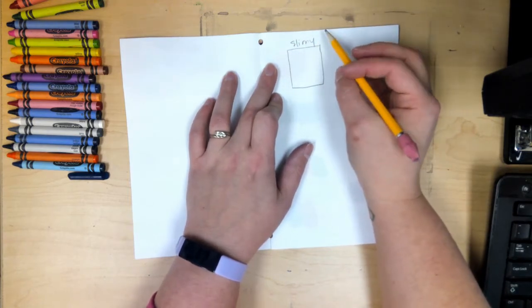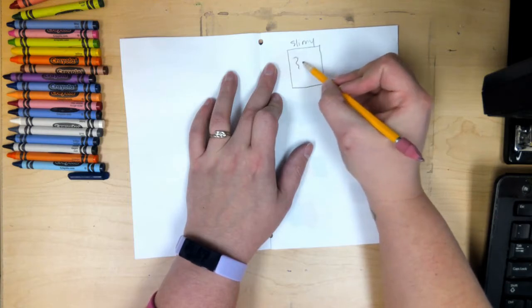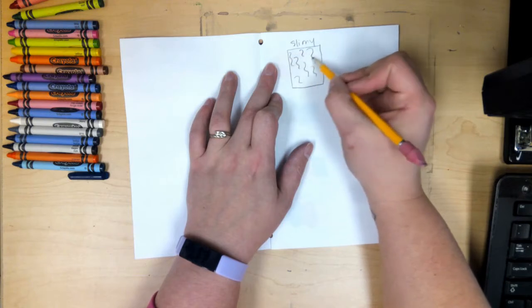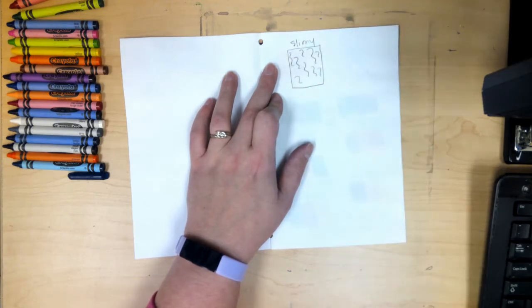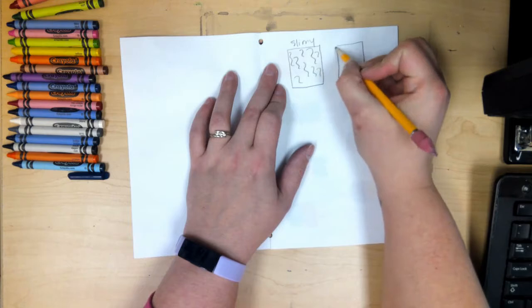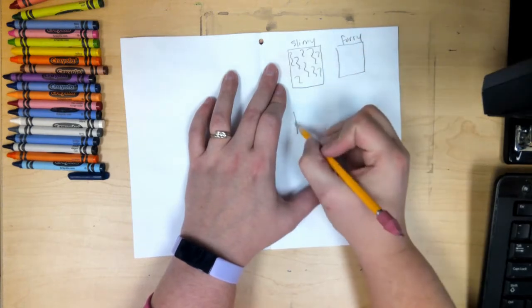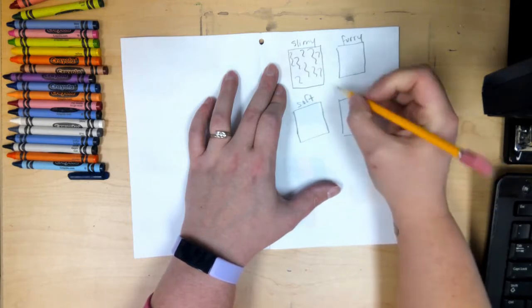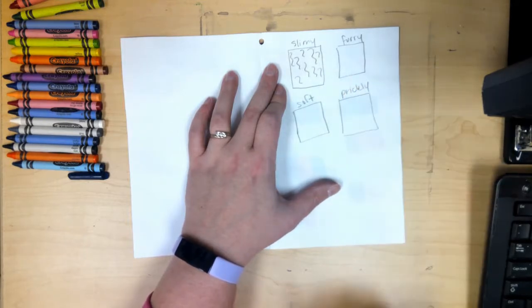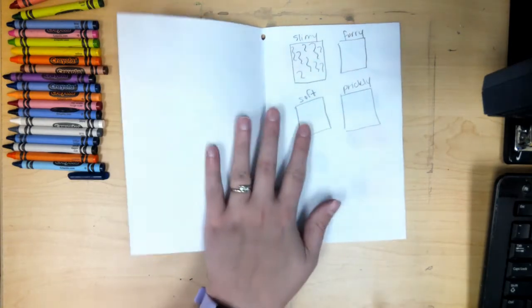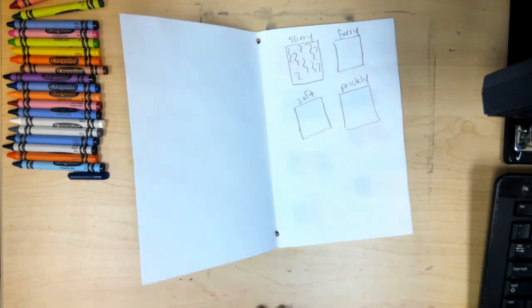And what would it look like if you drew something being slimy? I was thinking maybe some wavy lines. So there's my example of slimy as an implied texture. You also need furry, soft, and prickly, so you might draw your boxes and label them, and then again draw your texture in there. You could even use color if you wanted to. Maybe I would use green for slimy. So try that out before you start the project.